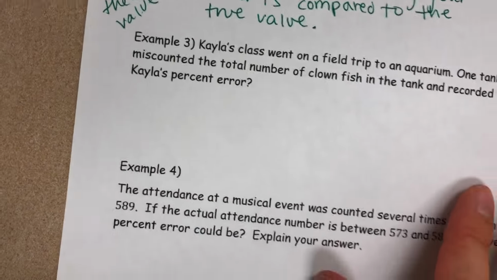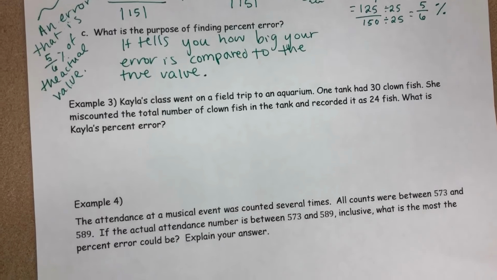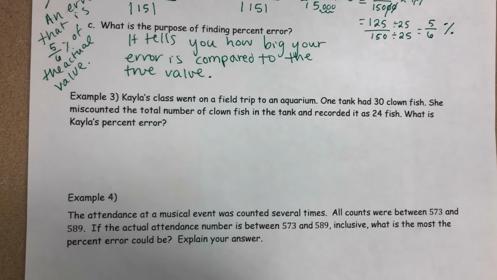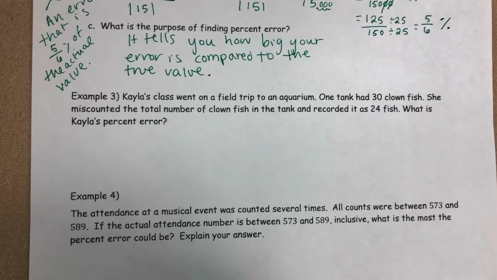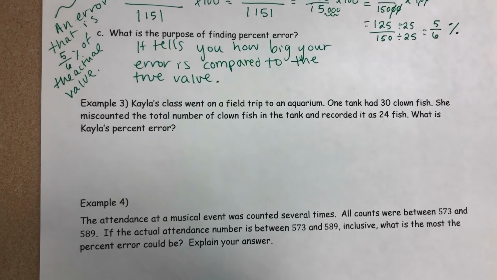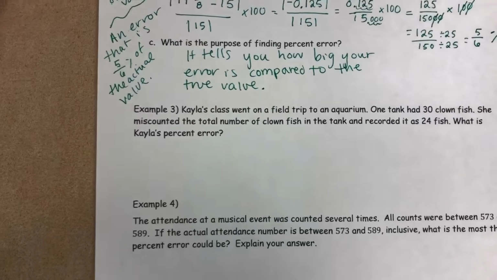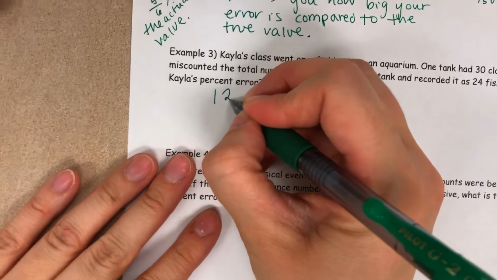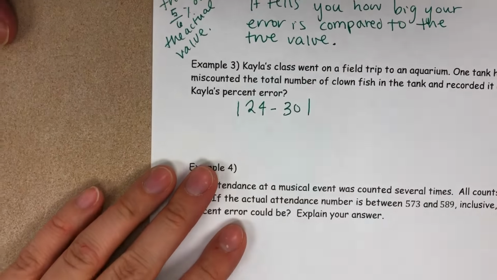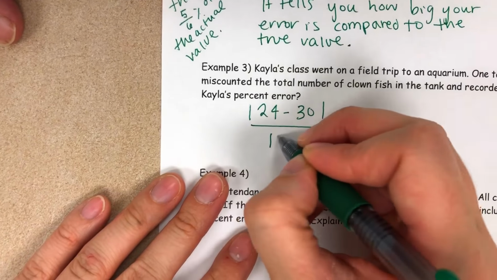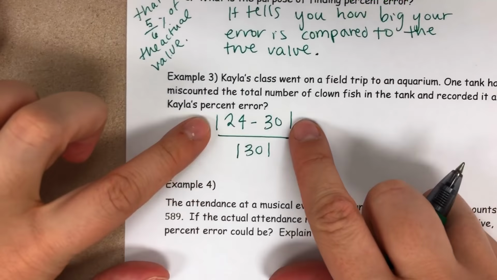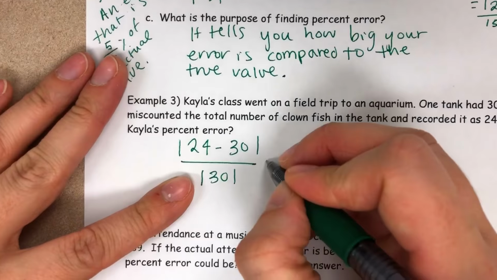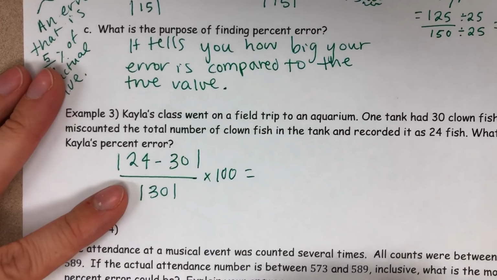All right, 2 more examples. Kayla's class went on a field trip to an aquarium. One tank had 30 clownfish. She miscounted the total number of clownfish in the tank and recorded it as 24 fish. What is the percent error? So we're going to take the absolute value of what she approximated, which was 24, and subtract the actual amount and put the absolute value around it. And then we divide it by the actual amount with the absolute value, times 100.